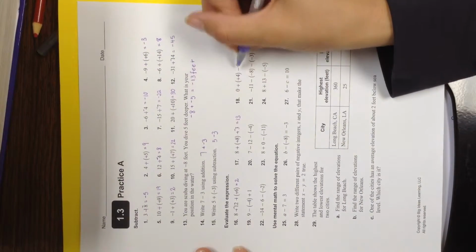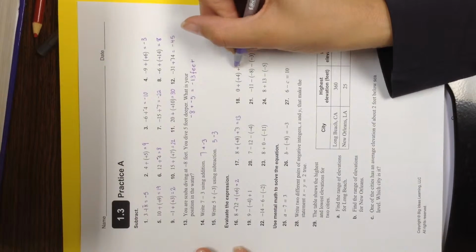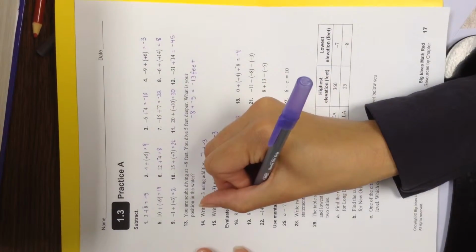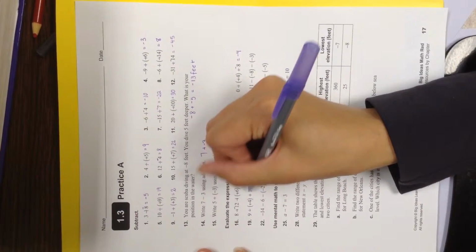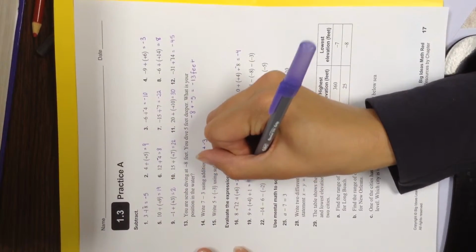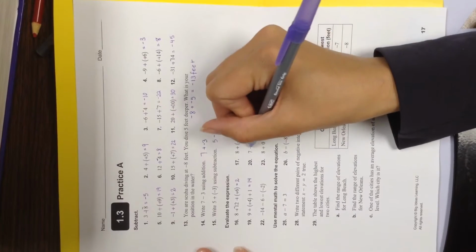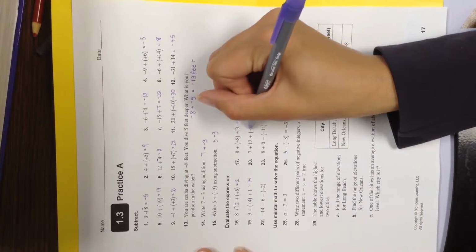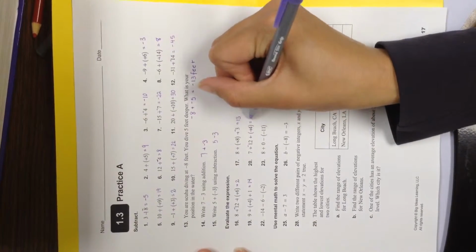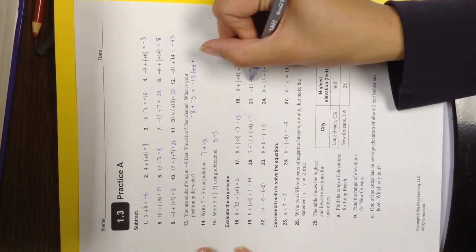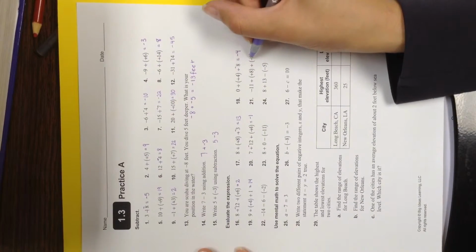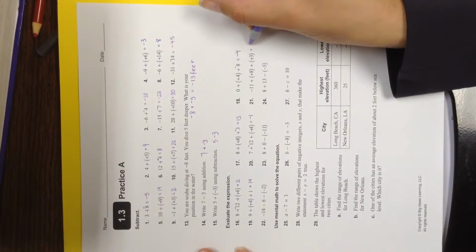Minus a negative is plus a positive, so I'm at 4 plus negative 8, negative 4. 9 plus a positive 4 is 13. One more makes 14. 7 plus a negative 12 is negative 5, and a positive 4 is negative 1. Negative 11 plus 8 is negative 3. Negative 3 plus a positive 3 makes 0.